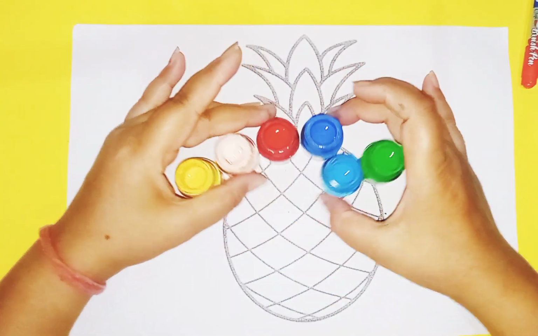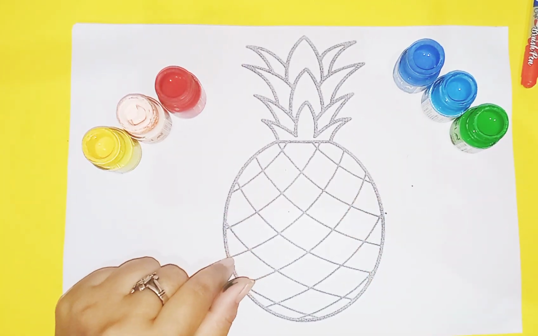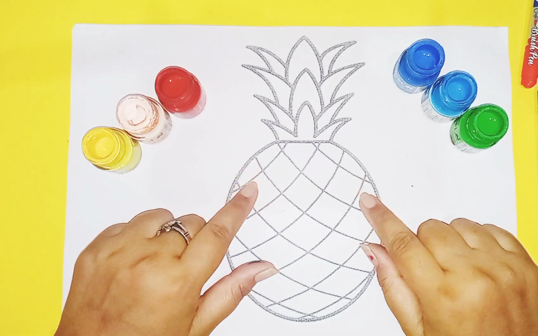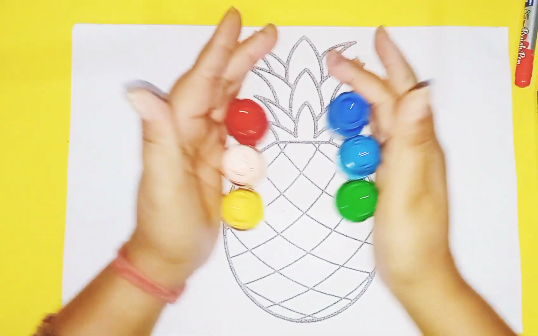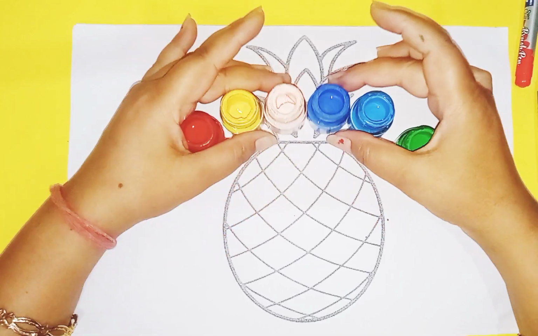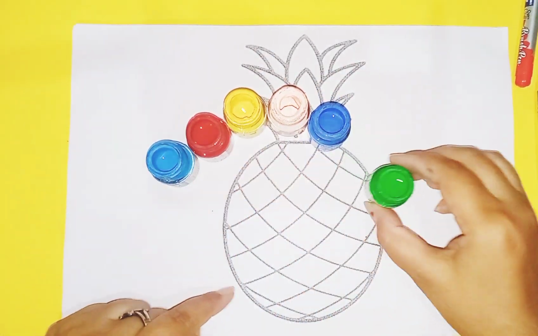Today we learn how to color in our pineapple. This is a pineapple and today we do color in our pineapple. Let's learn some colors. These are colors, cute colors. Let's learn some color names.